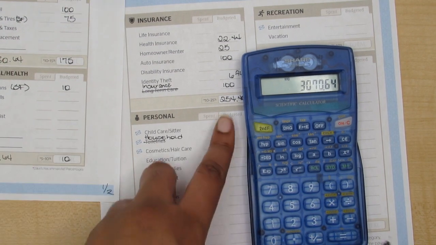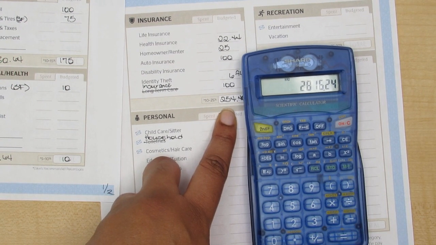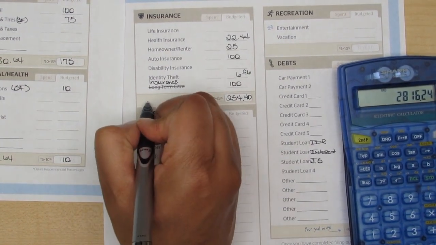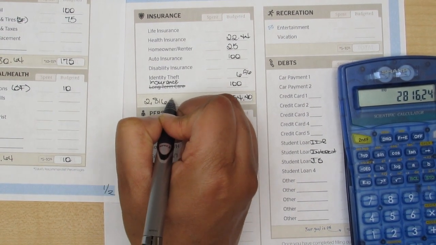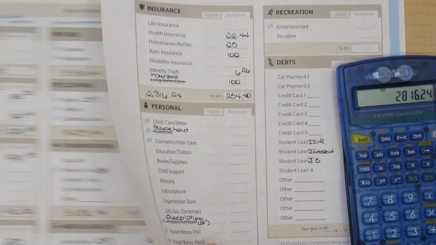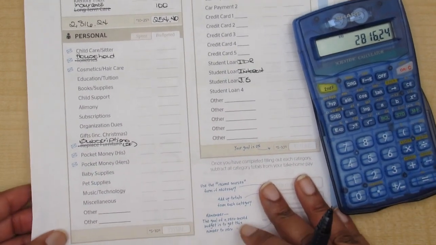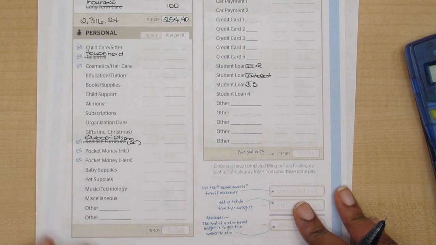And now I just spent $254.40, and now I have $2,816.24 left to spend. And so all budgeting is spending everything on paper or in Excel, whichever one is your preference.